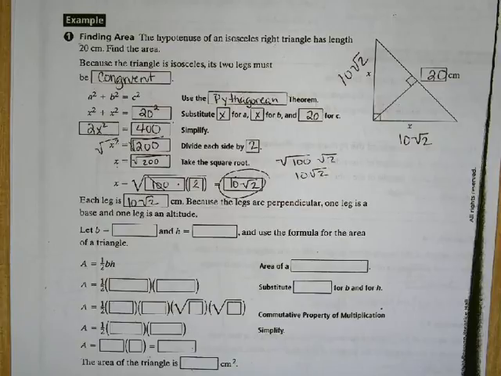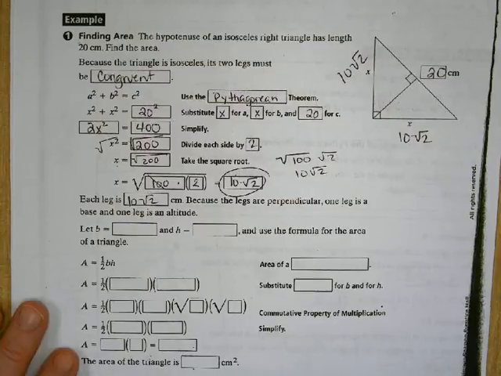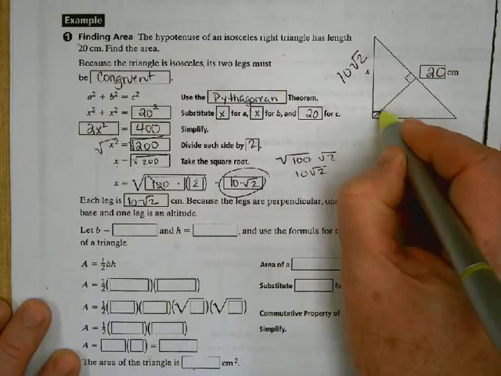Nobody knows what perpendicular means? Come on now. Tell us what perpendicular means. Latham, what do you think it means? When perpendicular lines meet, they create a special kind of angle. Right angle. So the legs are perpendicular. They're creating this right angle.